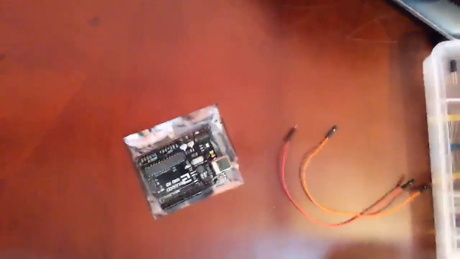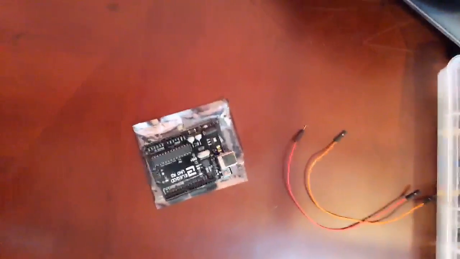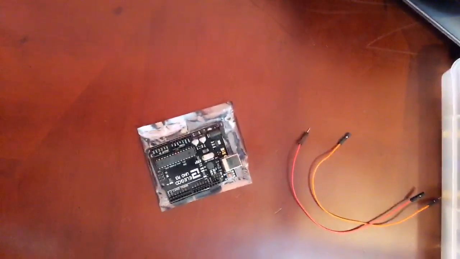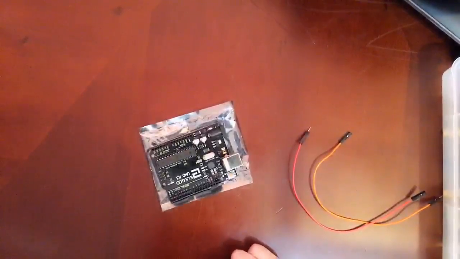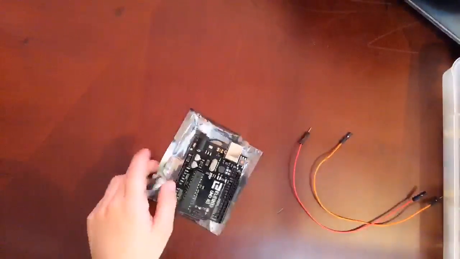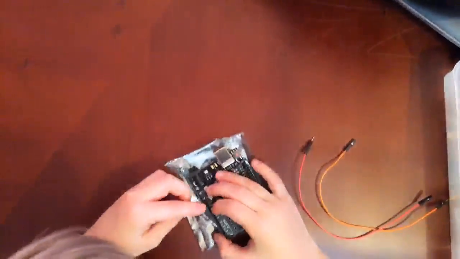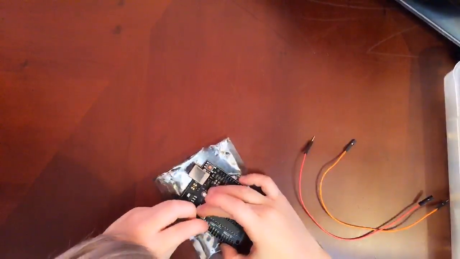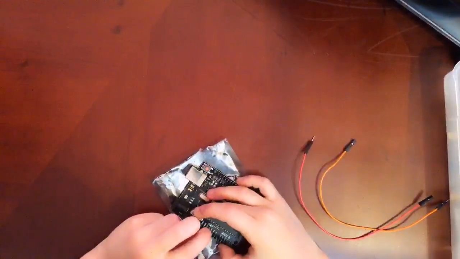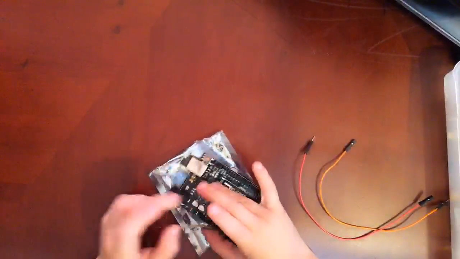It's connected. Okay, and that's going to go in the ground spot that's next to the 5-volt spot on the board. Nope. The ground is going to go in that ground spot by the 5-volt. Okay.